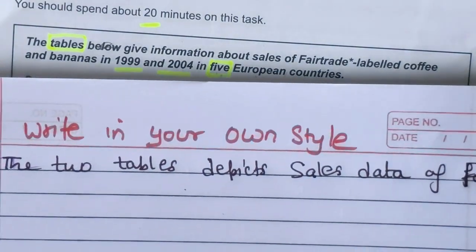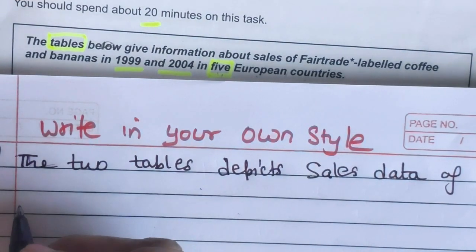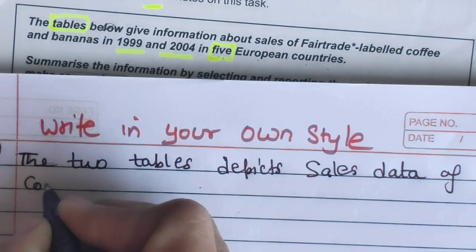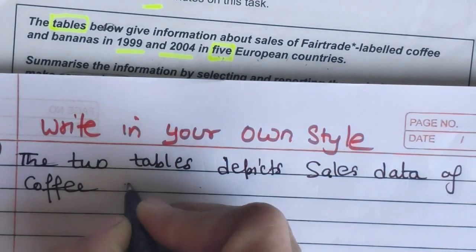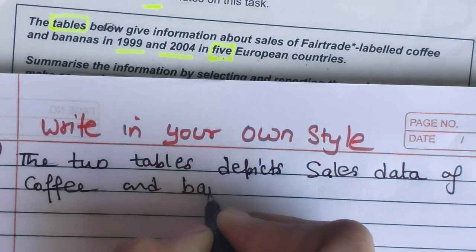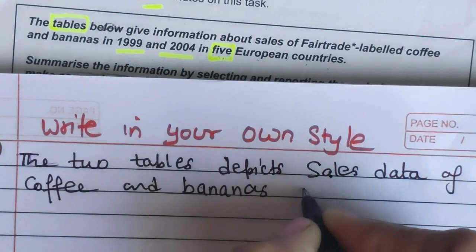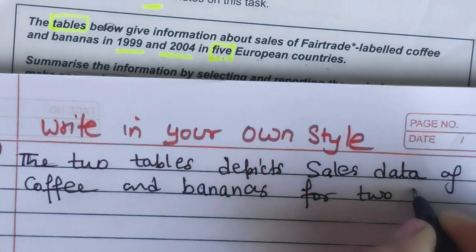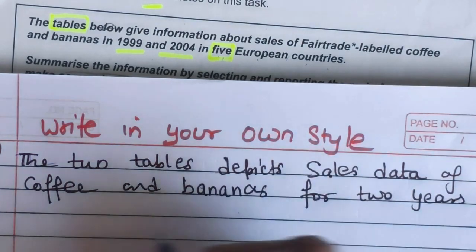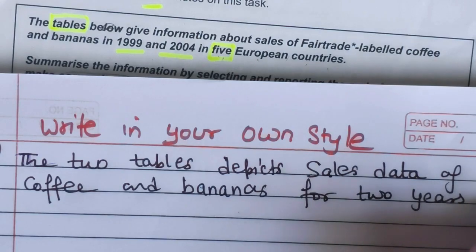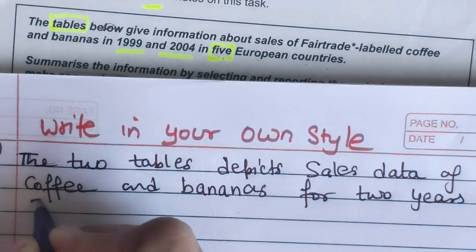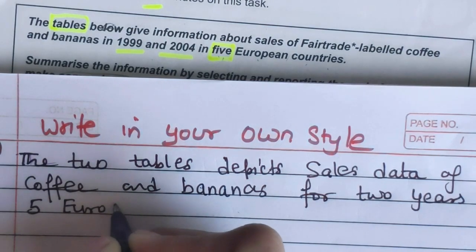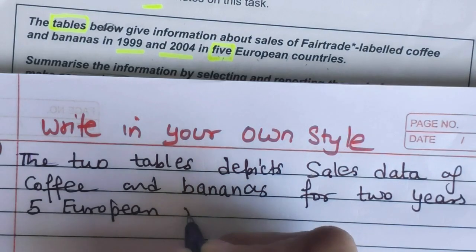Fairtrade coffee and bananas for 2 years in 5 European nations.